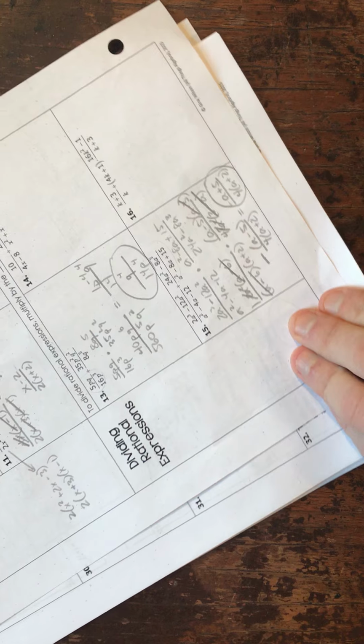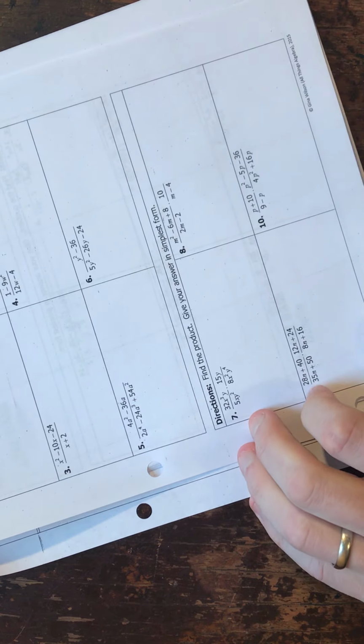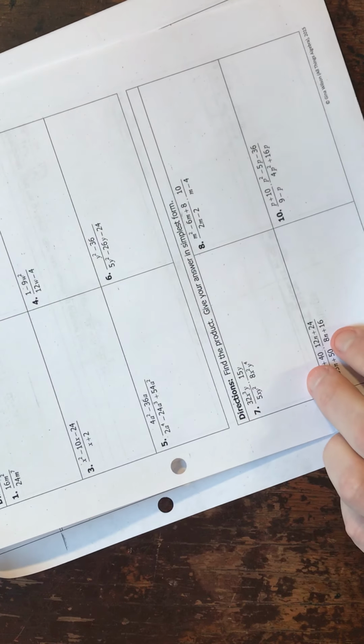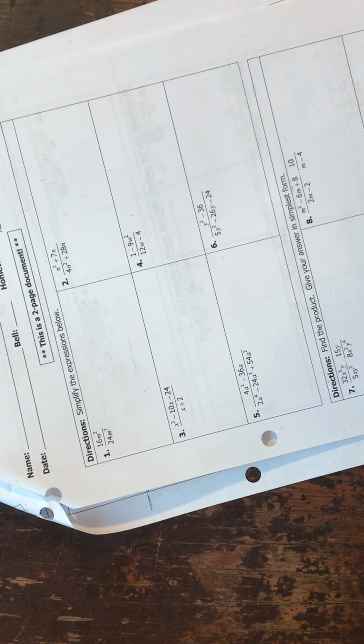Okay, so that's multiplying and dividing rational expressions. To practice, I want you doing the odds from 7 to 19 on homework 1. Okay, remember, office hours from 11 to 1 if you need help.